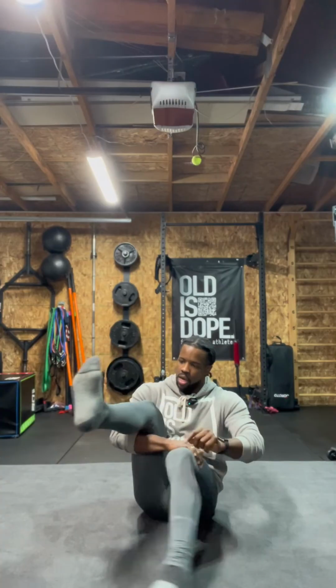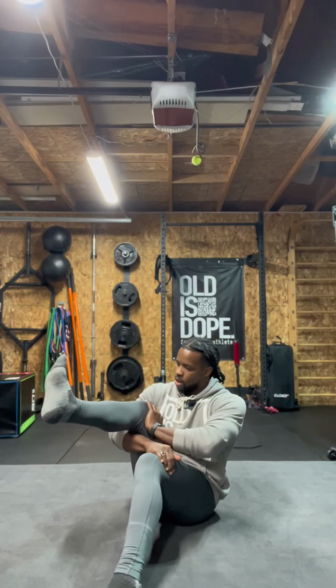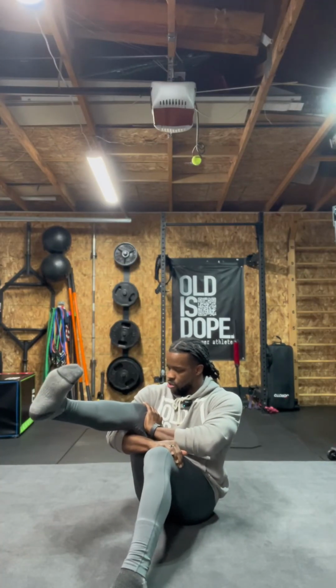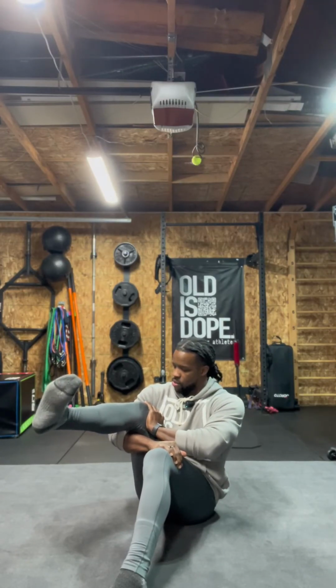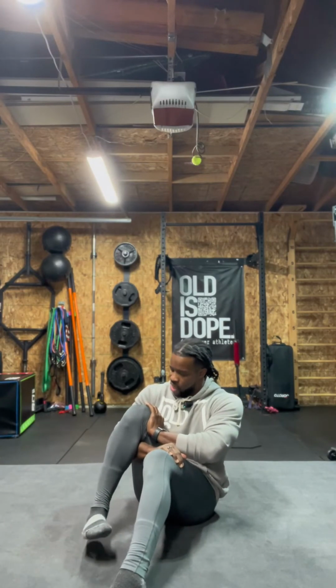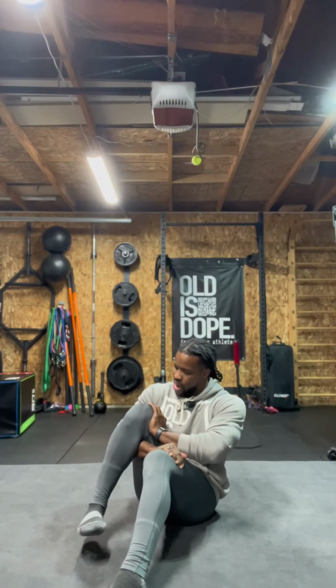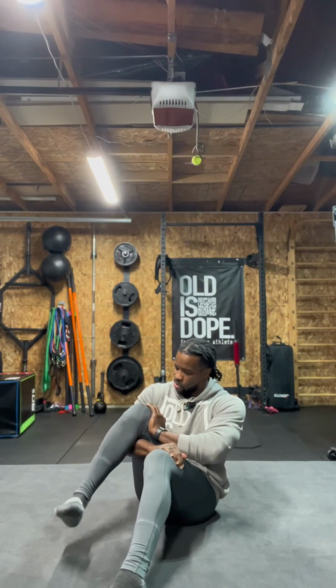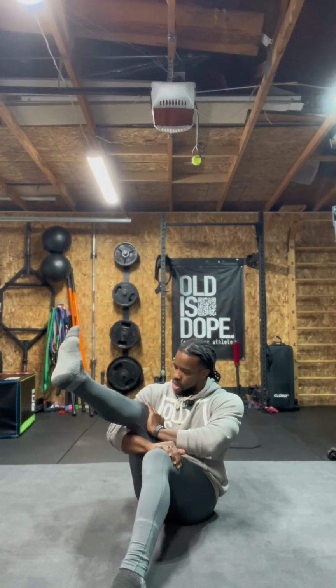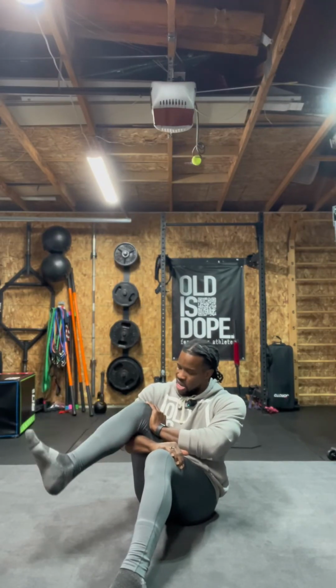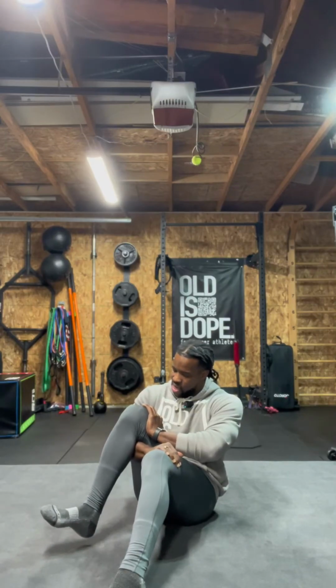Again, I'm watching the line of my shin bone, making sure I'm getting that internal rotation and not just my ankle. Internal rotation, and I'm gonna flex. Then I'm gonna reverse that, stay internally rotated, squeezing that internal rotation, and extend. And I'm gonna externally rotate from that extended position and flex.